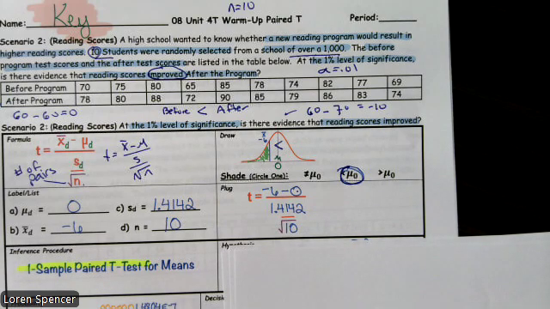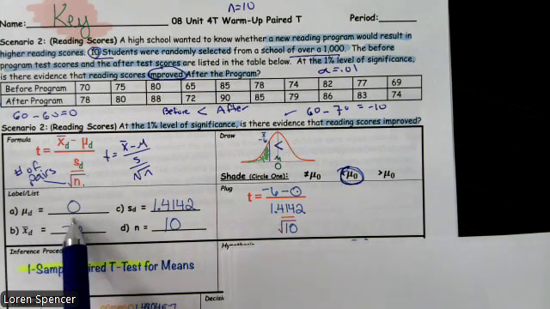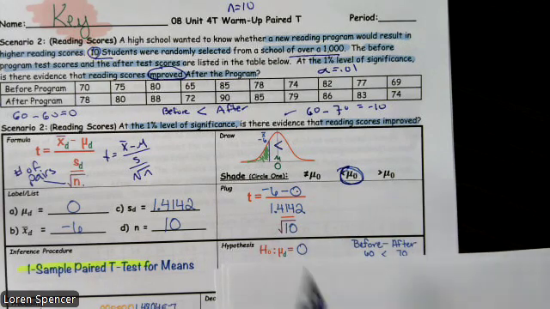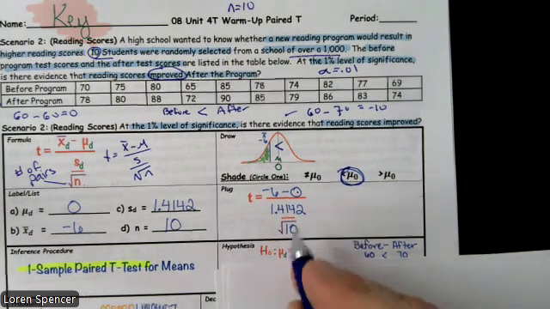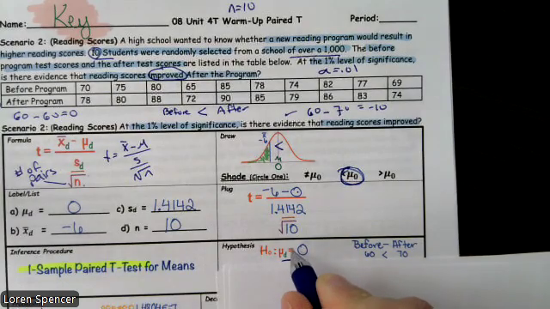All right, continuing on. My null hypothesis is that there is no difference. And remember, all null hypotheses are written as equal. So mu d equals 0. Super important that you include that d. All paired will be 0 here.